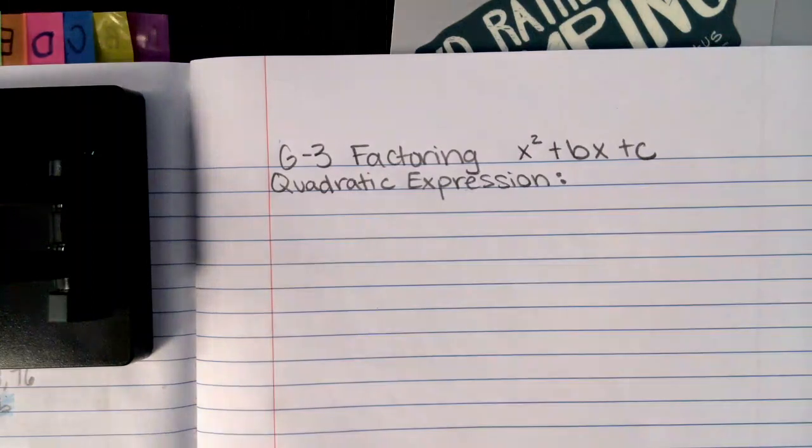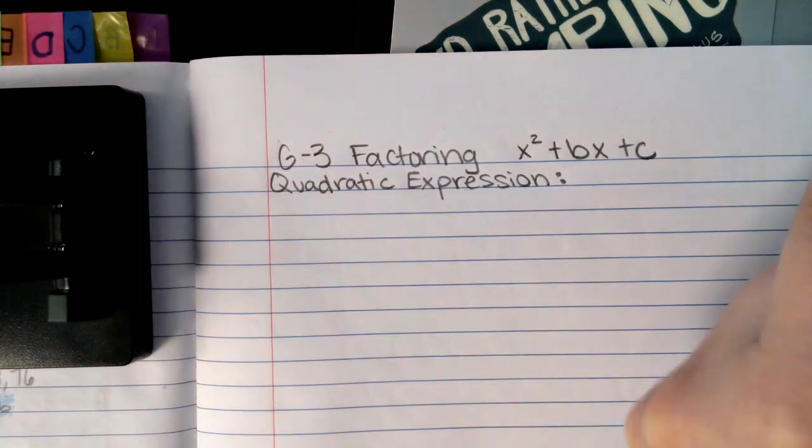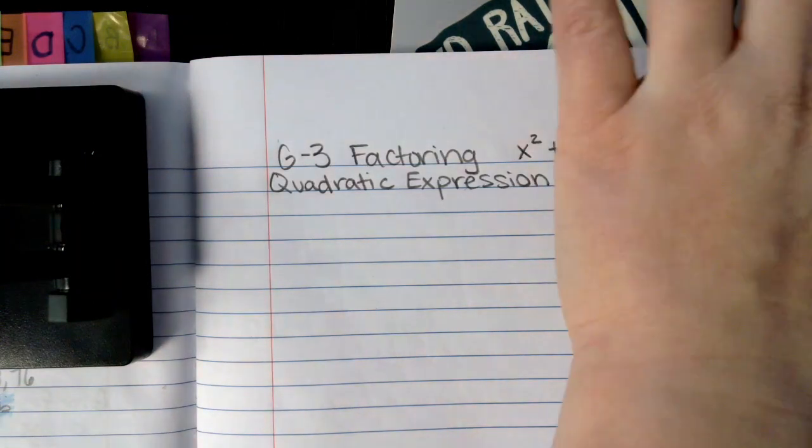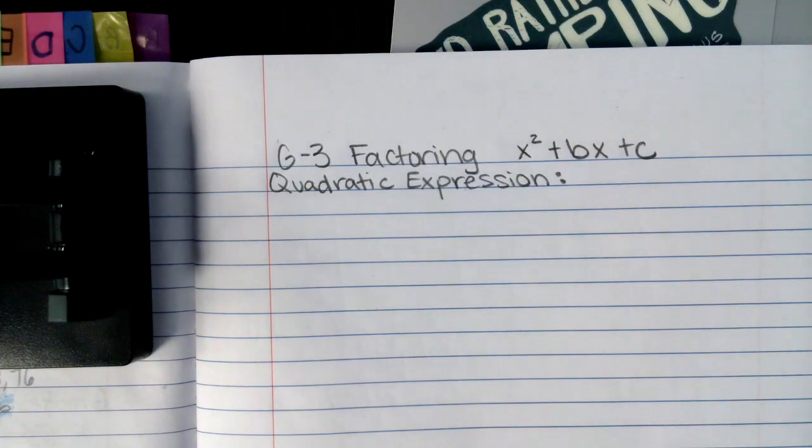We're going to be working with quadratic expressions for quite a few lessons now. We're going to use it for the rest of Unit G, and then we are going to use it into Unit H. Do you have your notes?